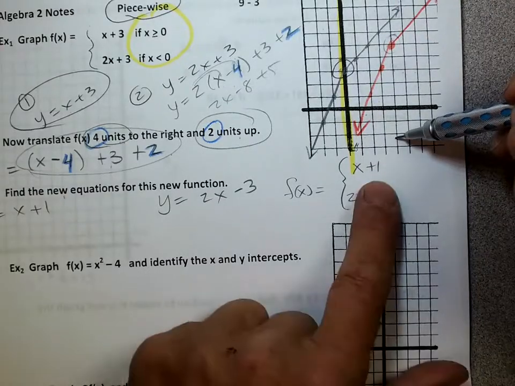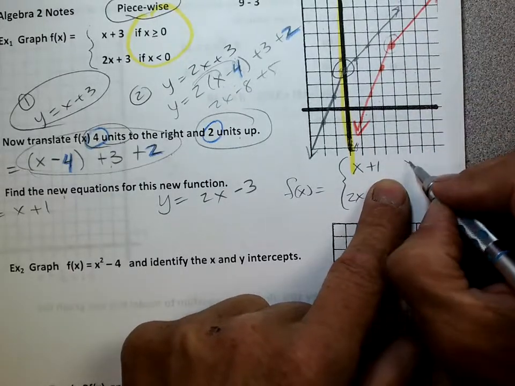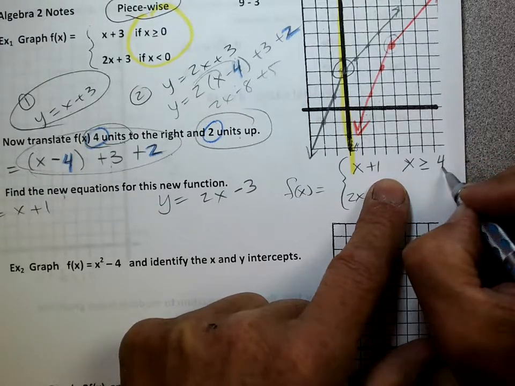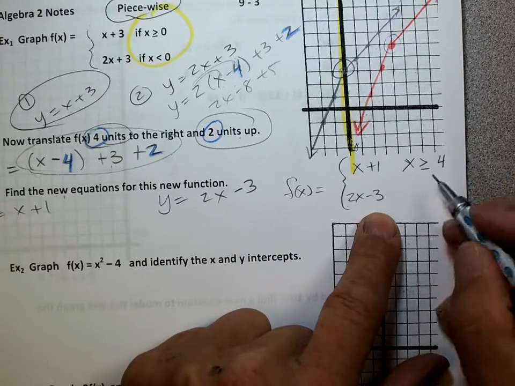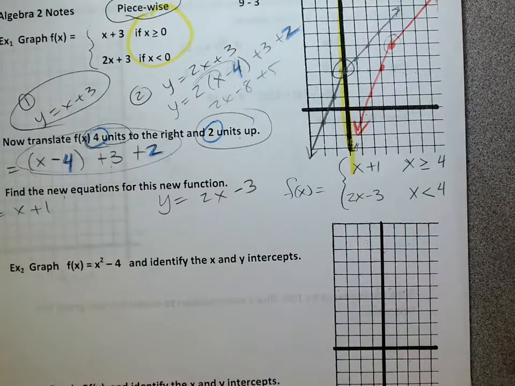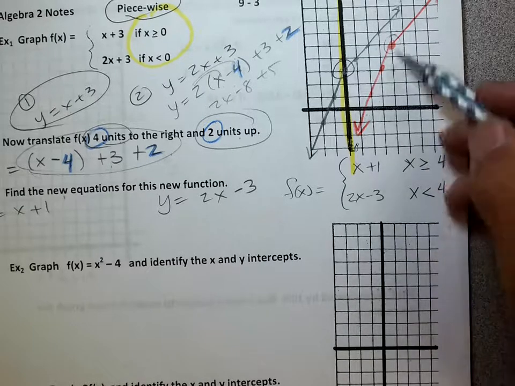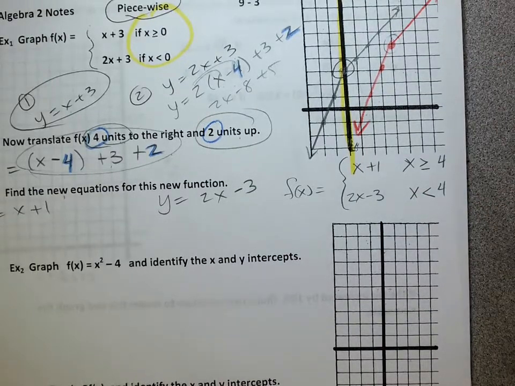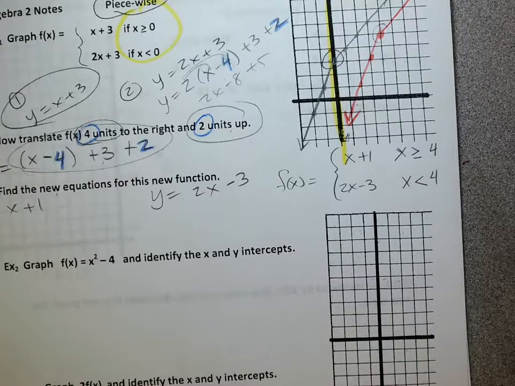So the first graph, we're going to say x has to be greater than or equal to 4. And the second equation, x is less than 4. So what we did is we took a piecewise graph and we moved it. But we also have to move its boundary line, right? We have to move where it's connected because the connecting line also moved. So it's pretty easy to see. The equations aren't as easy, okay? Let's look at example 2. Does that help? Okay with that?